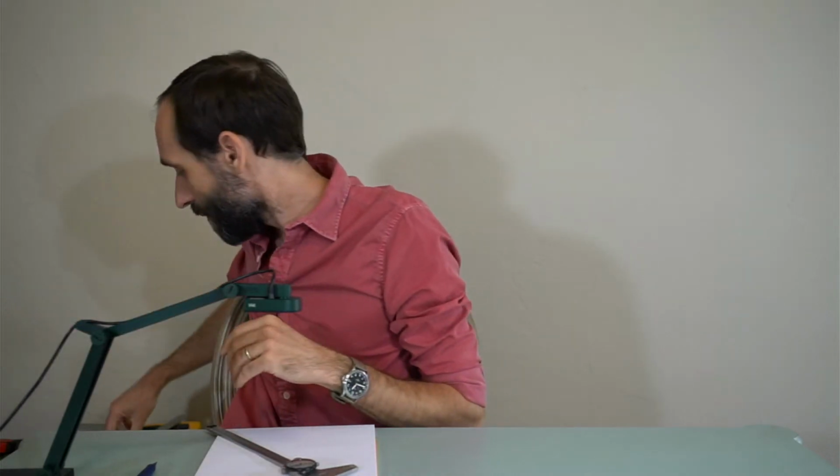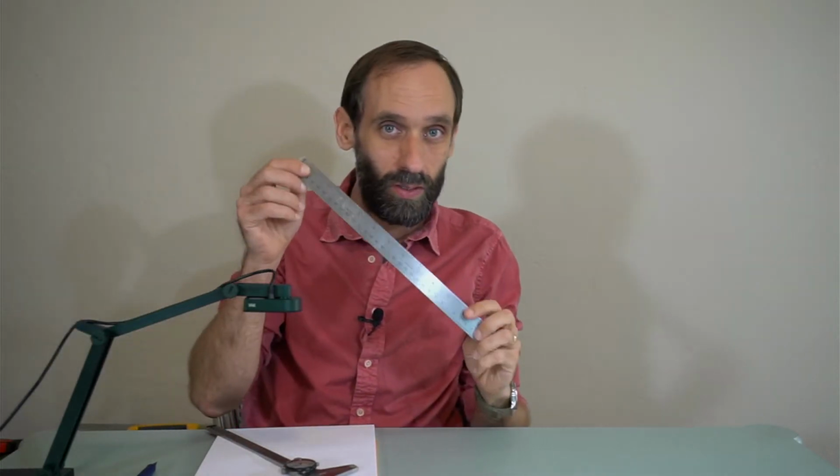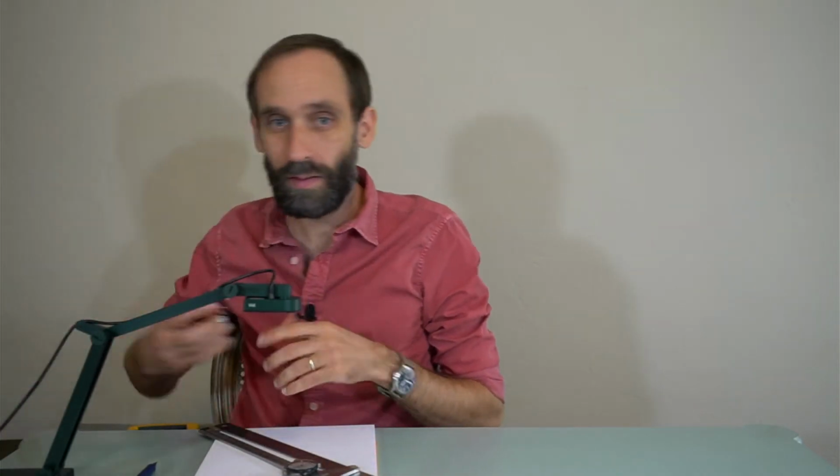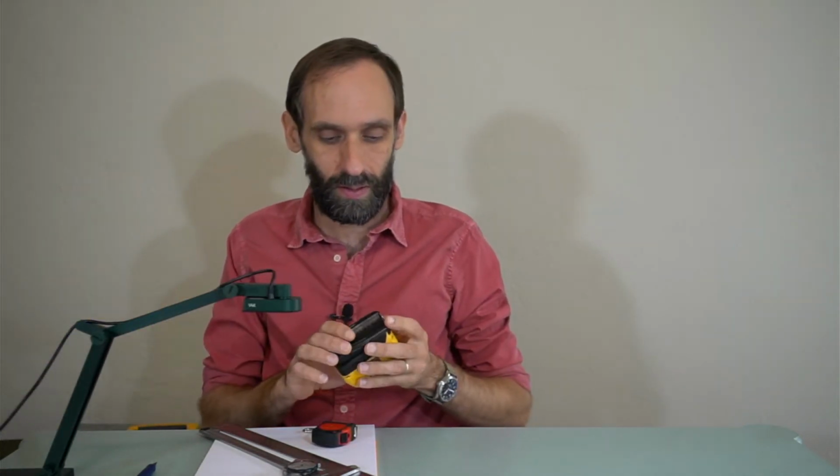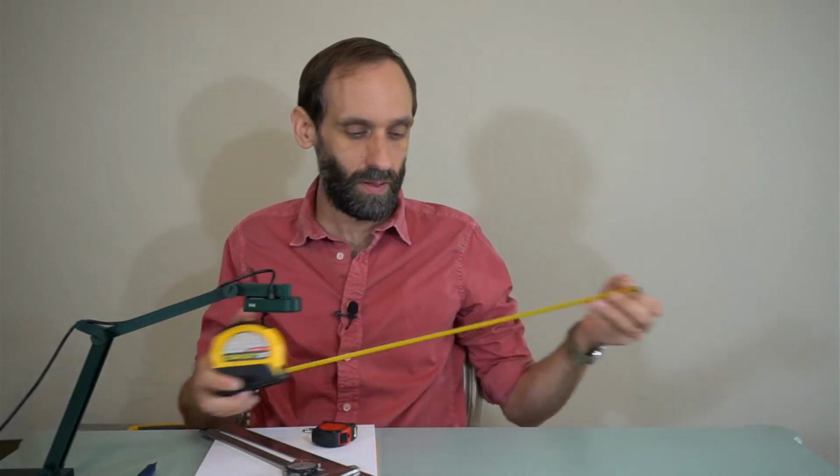Step up from the caliper, we got the ruler, right? We can measure down to, this one goes down to 1/2 millimeter. Then something bigger than that, we got the tape measure, but why stop at a 2 meter or 6 foot tape measure? You can go to a bigger tape measure. When I'm doing carpentry, woodworking type projects, I typically will use this tape measure.